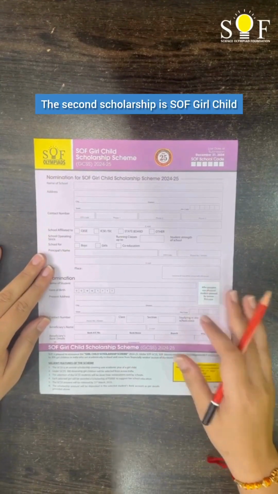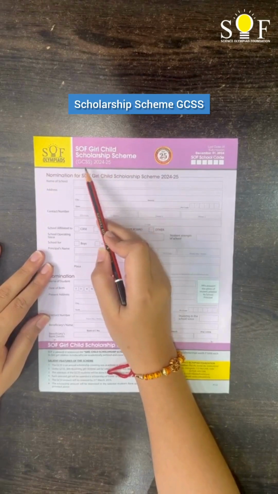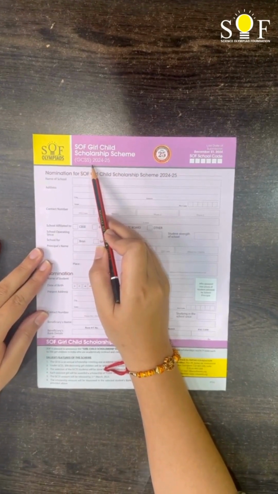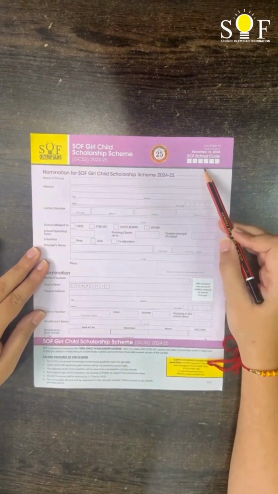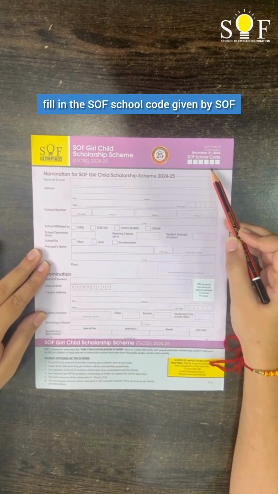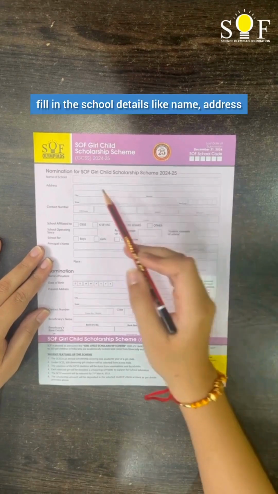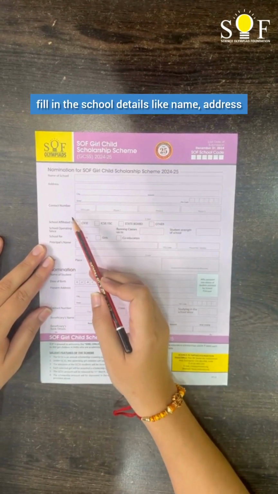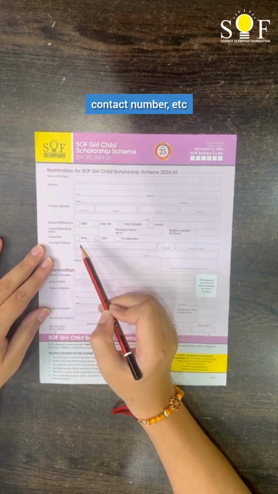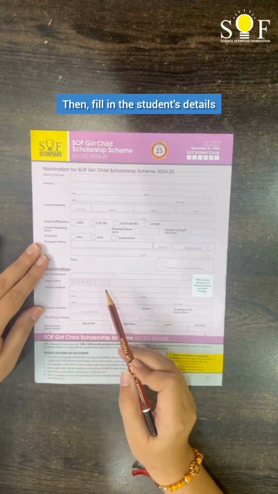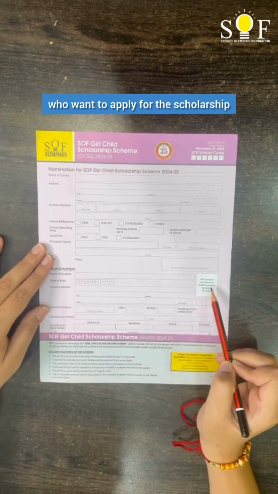The second scholarship is SOF Girl Child Scholarship Scheme GCSS. Here, fill in the SOF school code given by SOF, which is different from your school code. Then, fill in the school details like name, address, contact number, etc. Then, fill in the students' details who want to apply for the scholarship.